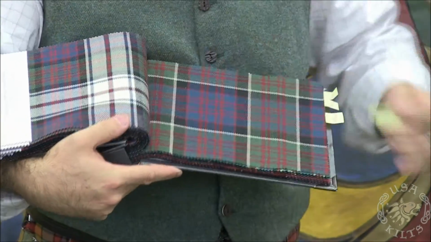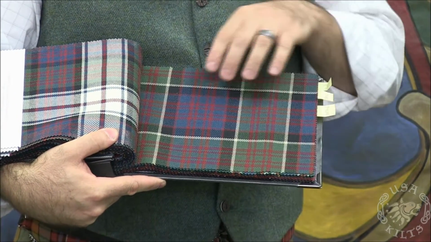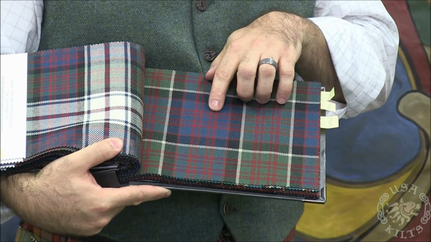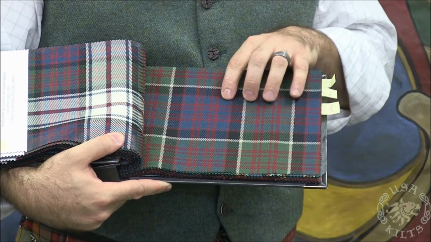Now, muted color tartans are going to be very similar to the weathered, except the red is going to be a blood red, the green is going to be an olive green, and the blue is going to be like a stormy sky blue.